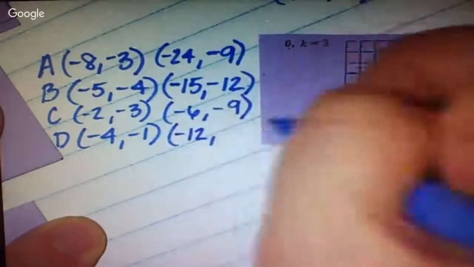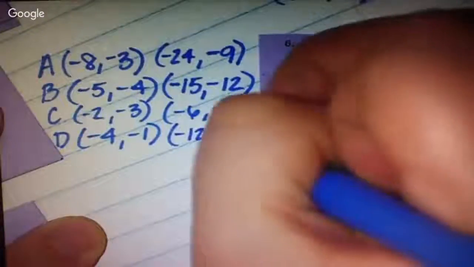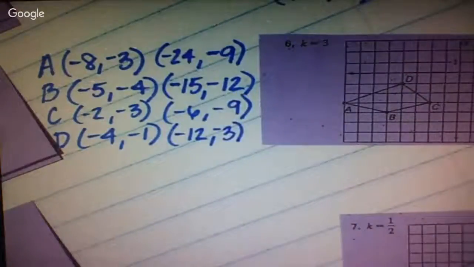Y'all going too fast. I've got to look at the board. But I want to know how to do it. We love you, Tay. No, you don't. Be nice.